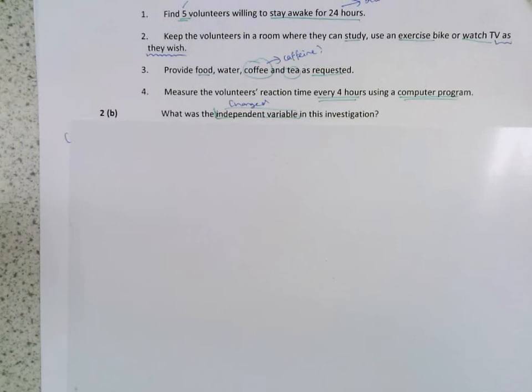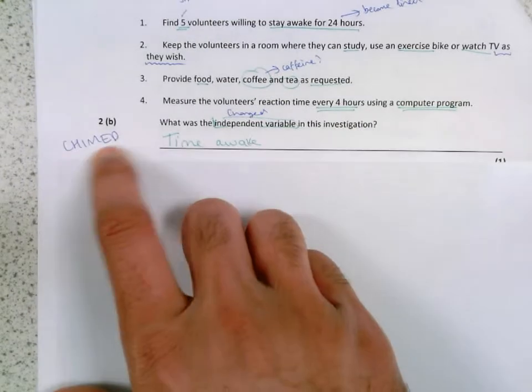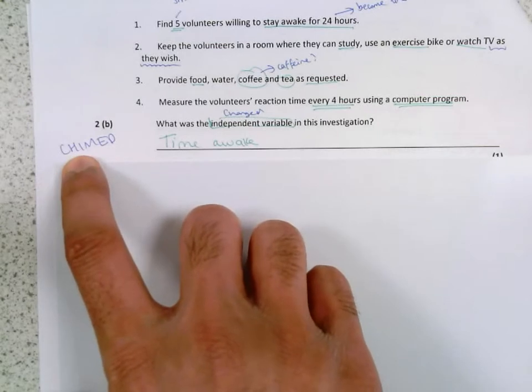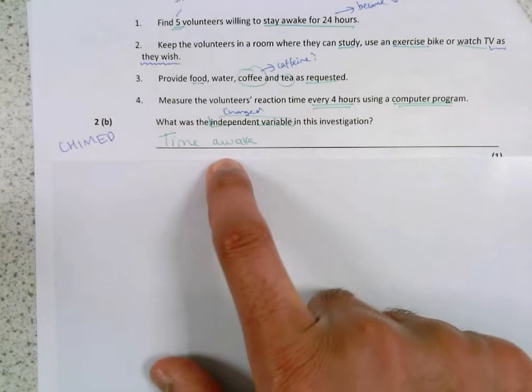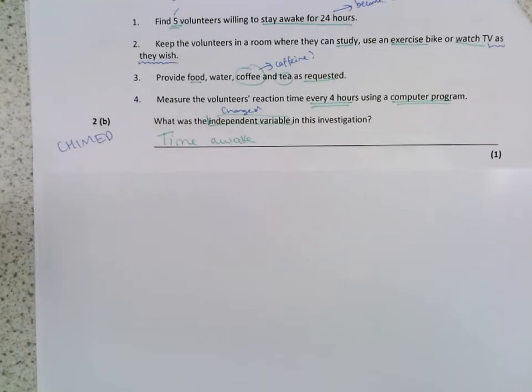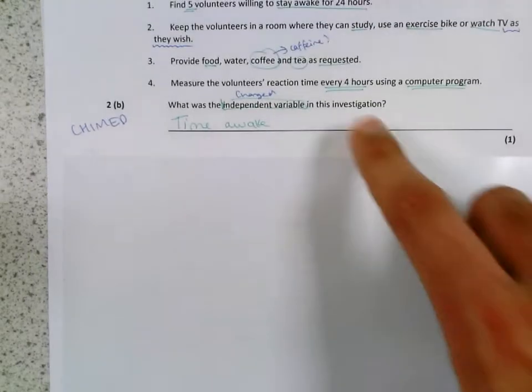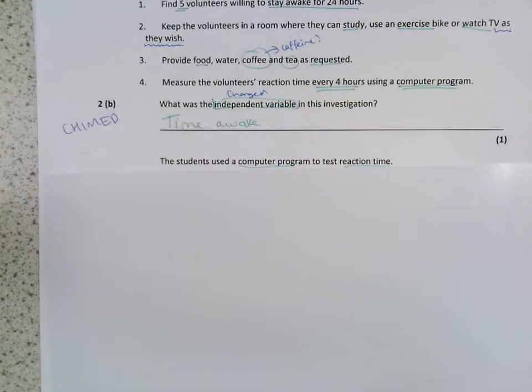What is the independent variable in this investigation? The thing that has been changed. Remember, we change the independent variable and we measure the dependent variable. So the independent variable is the time awake. Different people will be awake for different amounts of hours, or every 4 hours is going to be measured.